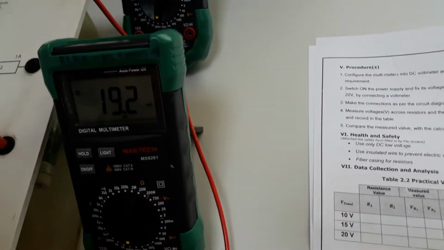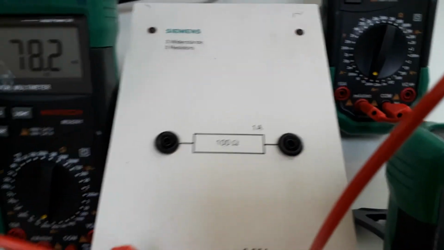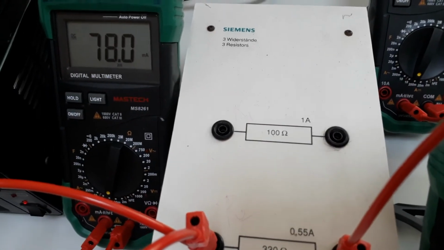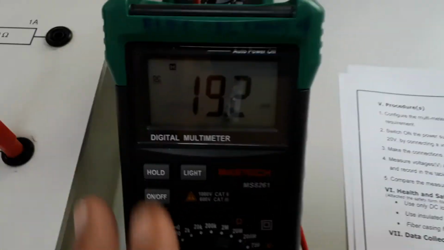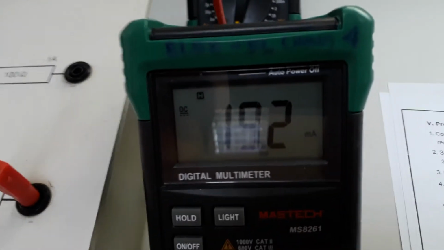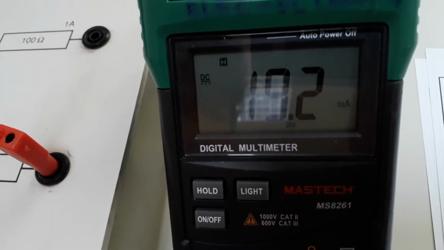With the total current we have 78 milliampere. And then the current of ammeter 3, we have a reading of 19.2 milliampere.